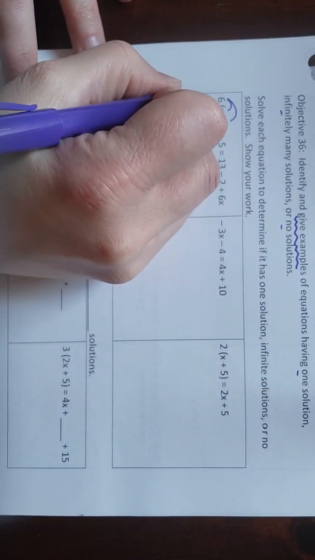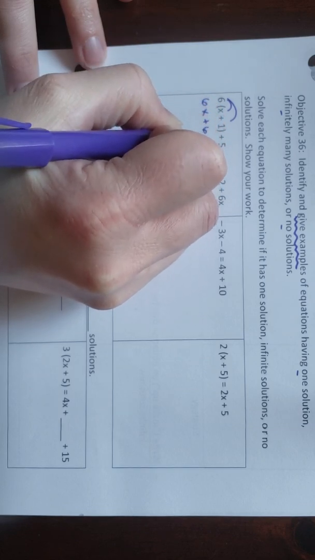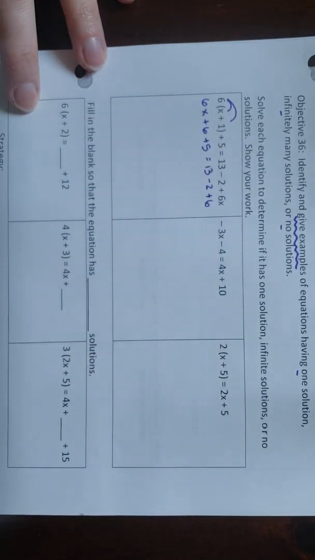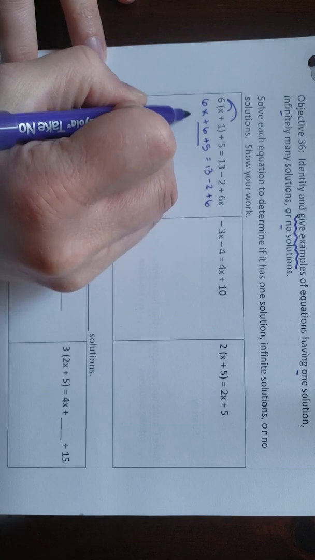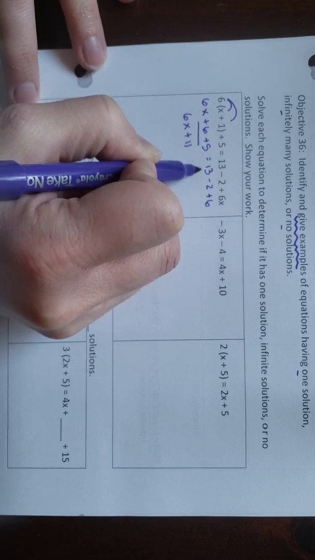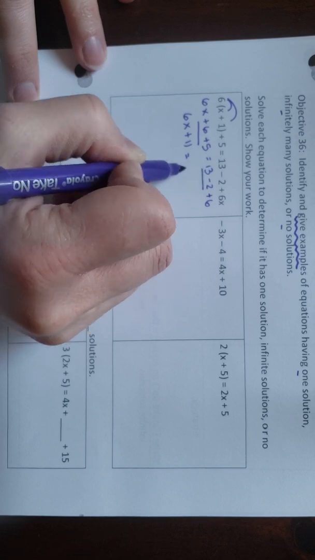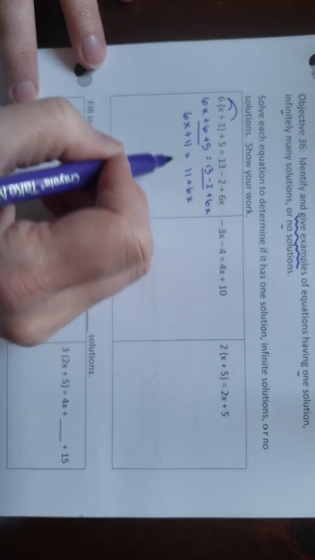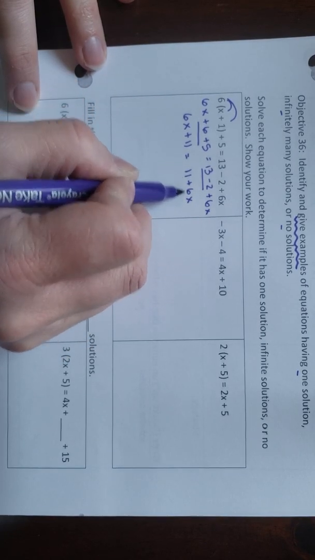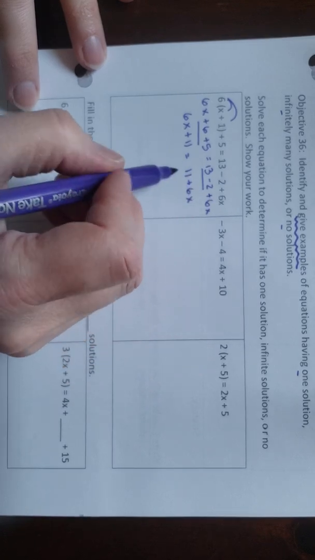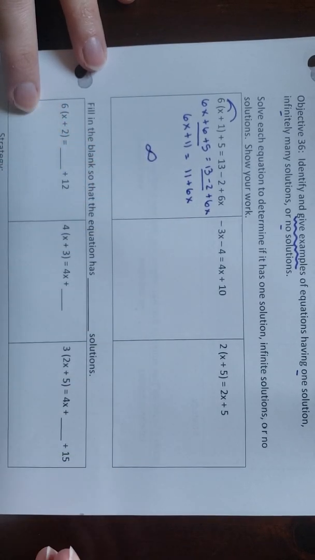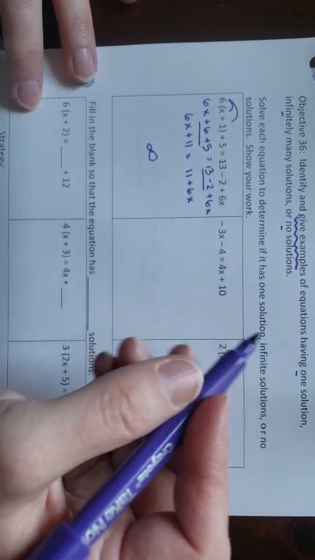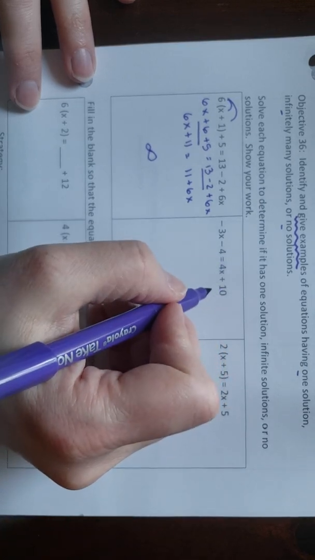So hopefully you did the distributive property here. There's three terms on each side, so I need to do some combining. Equals 13 minus 2 is 11, plus 6x. Well, you might see 6x plus 11, 11 plus 6x, that's the same thing. This is an infinite solution. And you could work it all the way down so that x equals x, but you don't need to if you can determine it early and don't care to do all the extra work.